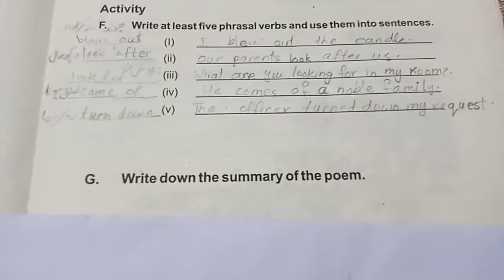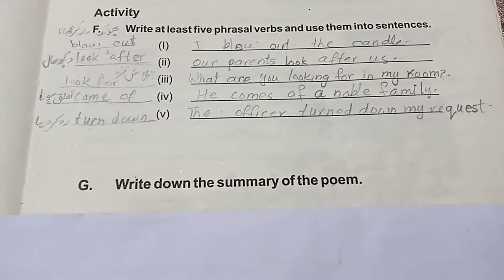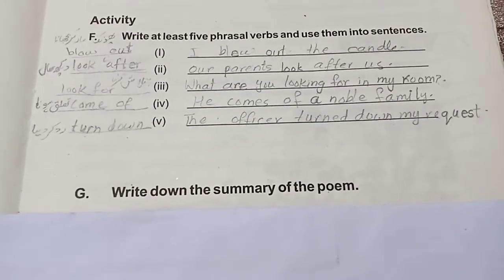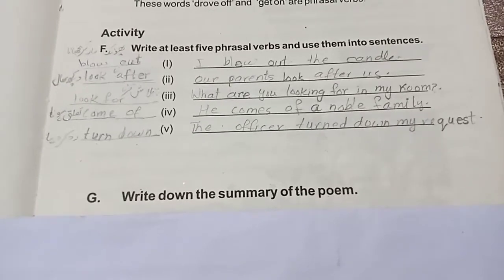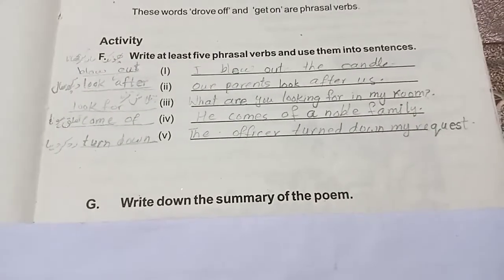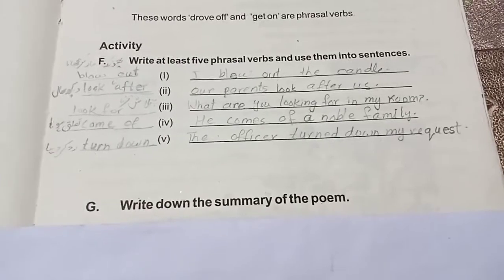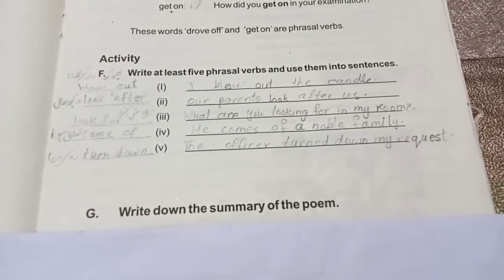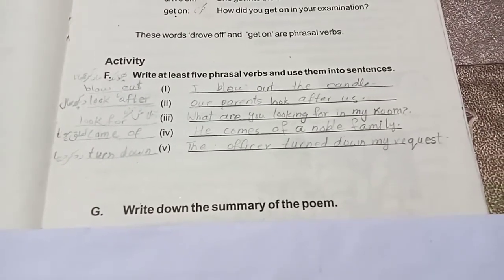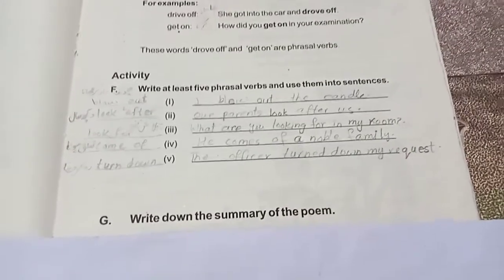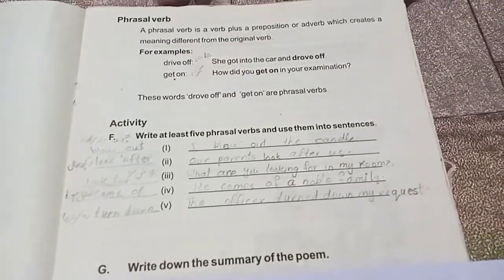Here is G part, write down the summary of the poem. So this is a very important thing. You have learned all the explanation with reference to the context, and I think it is quite clear to you how you have to write the summary. I think all these things are quite clear to you. I hope you will learn the whole exercise of this poem very well.